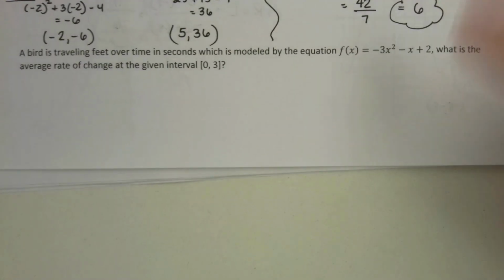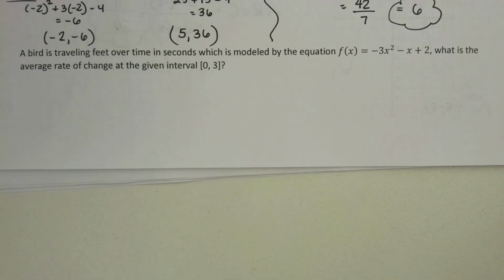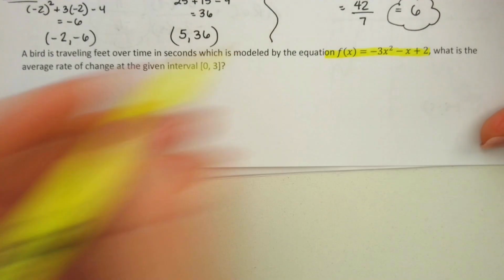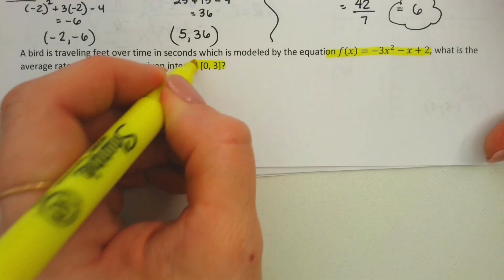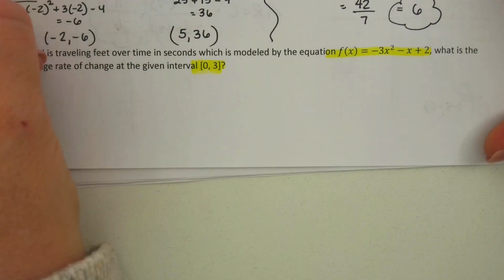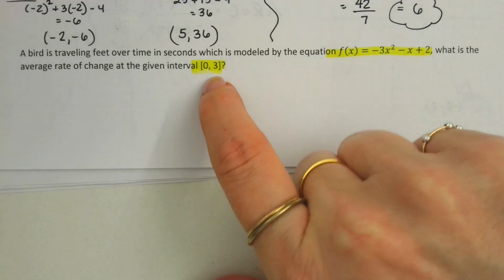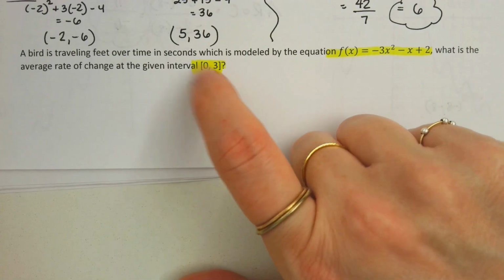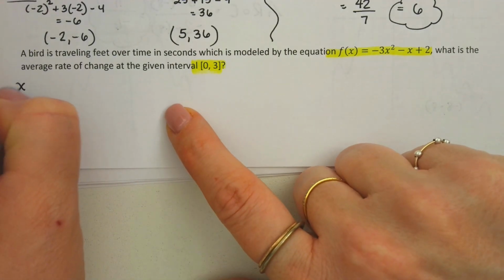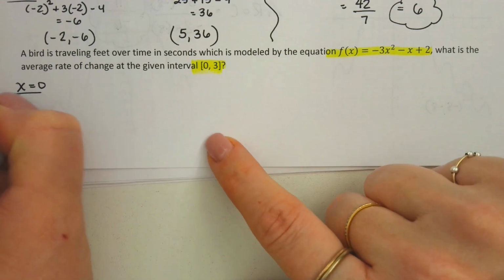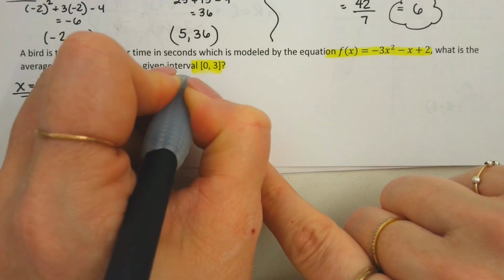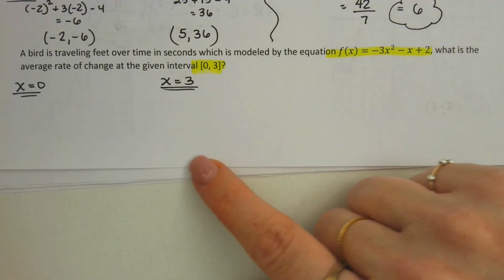Okay. For the last one, we're given the function as -3x squared minus x plus 2. Okay, and we want to find the average rate of change over the interval from 0 to 3. So again, first thing we got to do is find what points 0 and 3 are between. We need the actual y for both of those. So we have when x is 0, we have when x is 3, but we got to find the resulting y values.